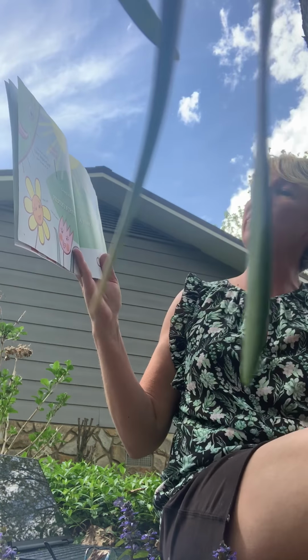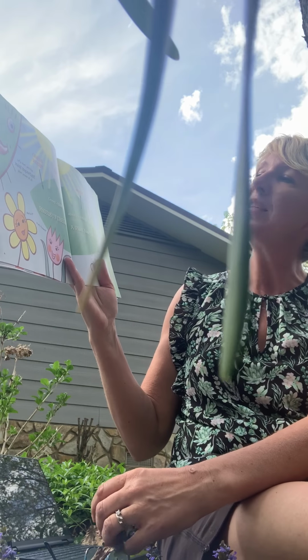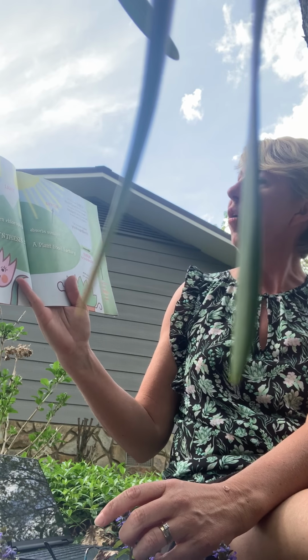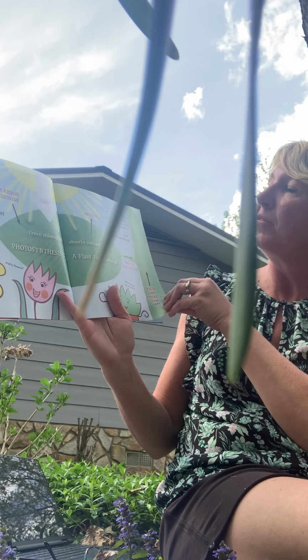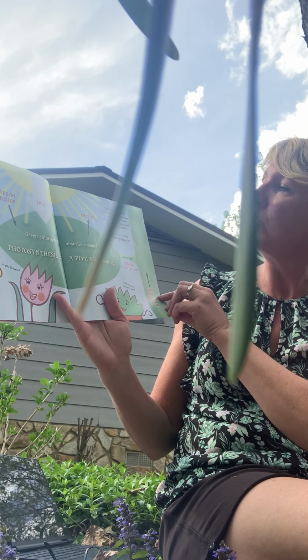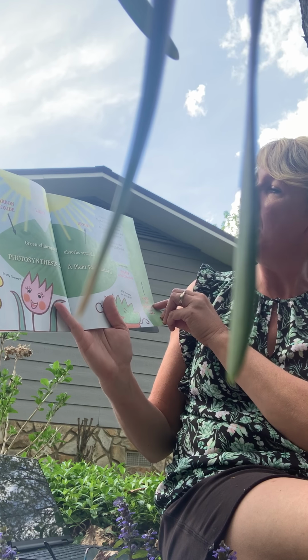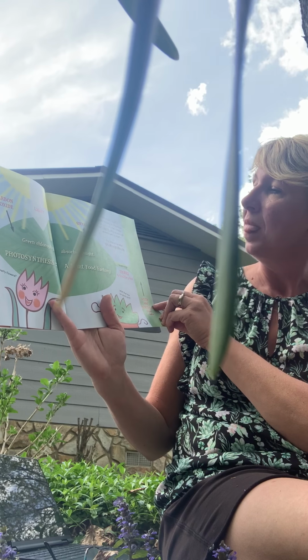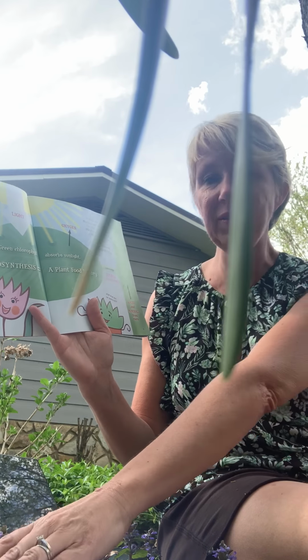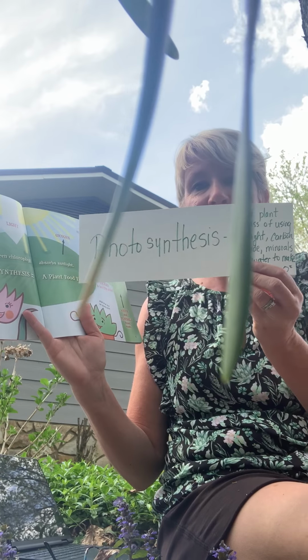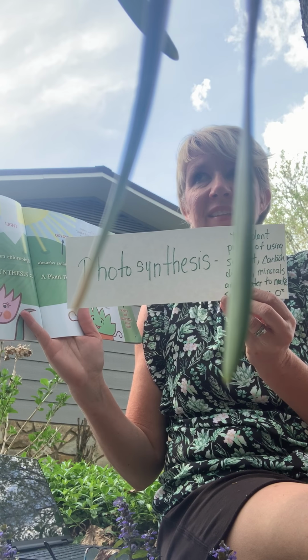Let's start with the most important plant power of all. All plants use light to make food for themselves. Along the way, they release oxygen, which people and animals need to breathe. This process is called, there's my $2 word, photosynthesis.